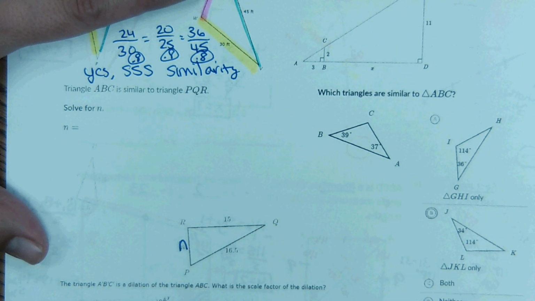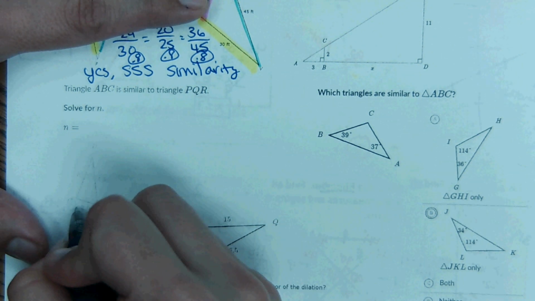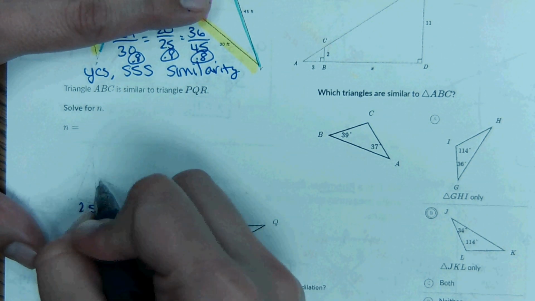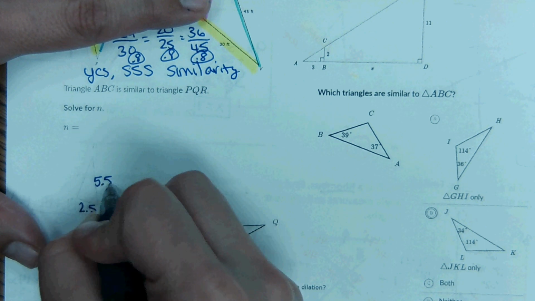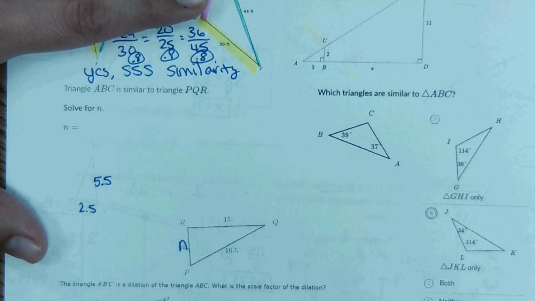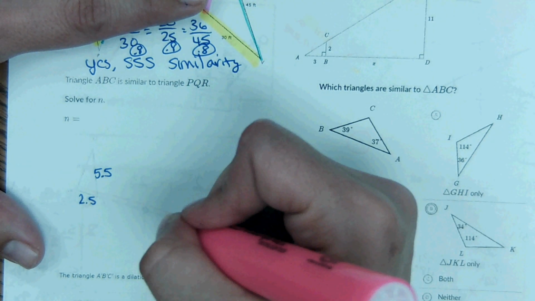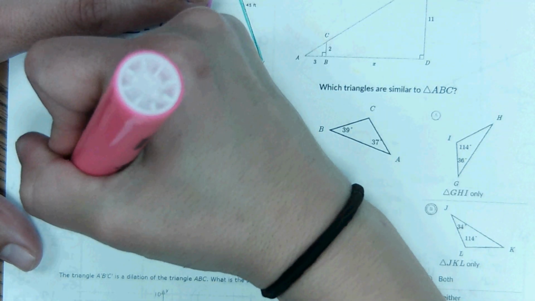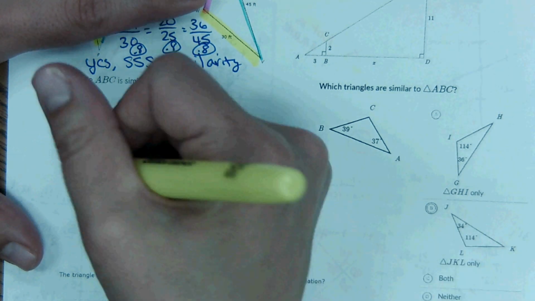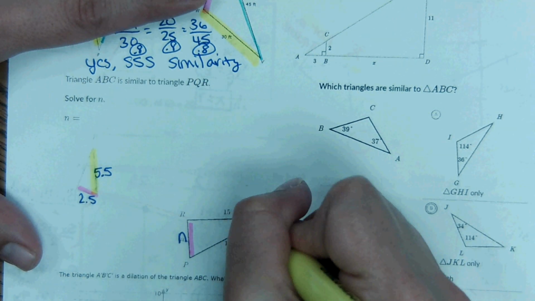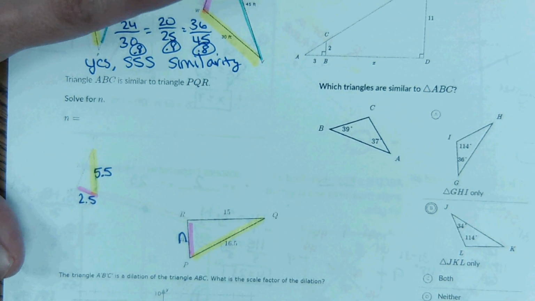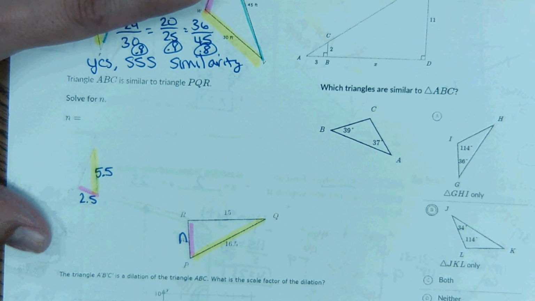Okay, n's right here. And the numbers that I can see are 2.5 and 5.5. And that one, I can't even see well enough to write it out. But for this one, we're going to be finding the value of n. This corresponds with this side, and this here corresponds with this side. And we're going to set up a ratio and solve for n.